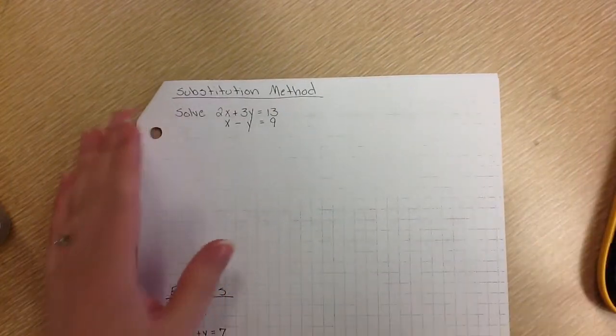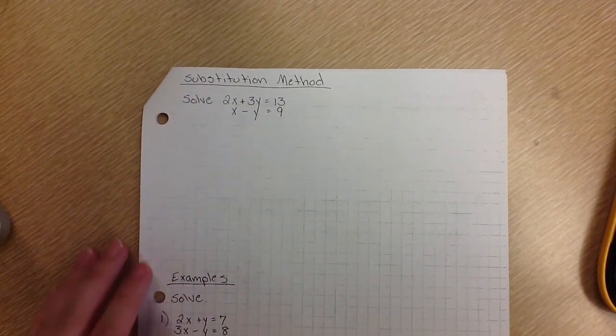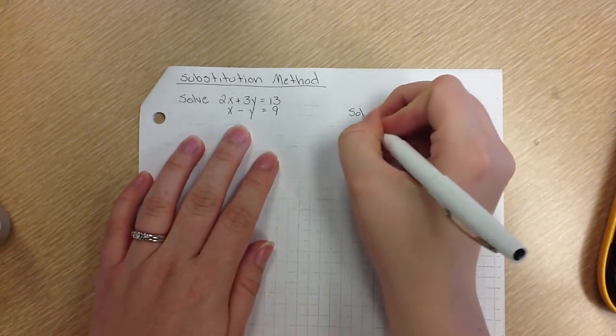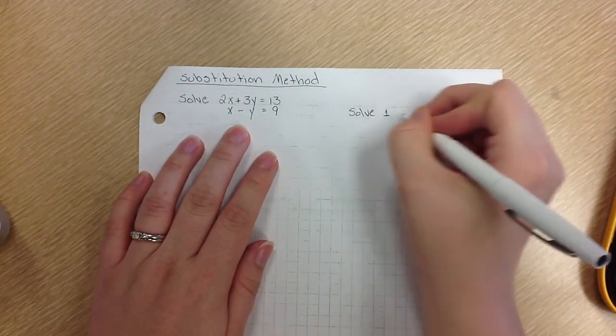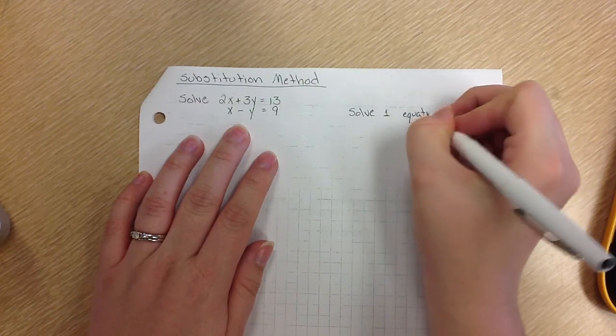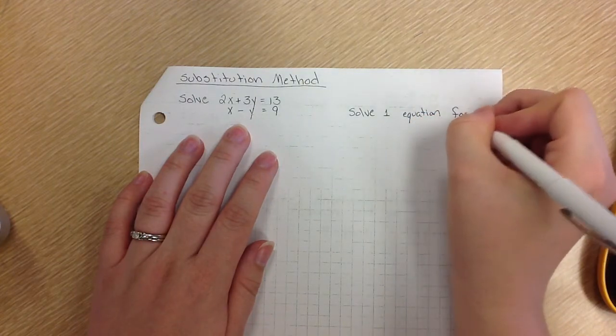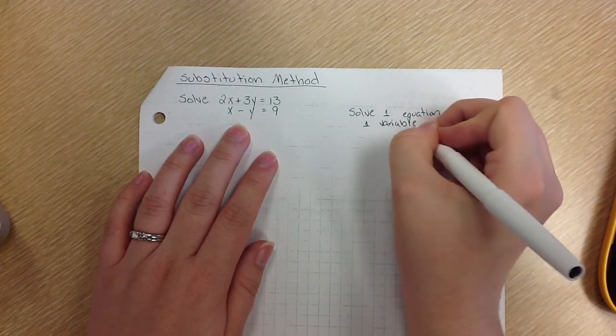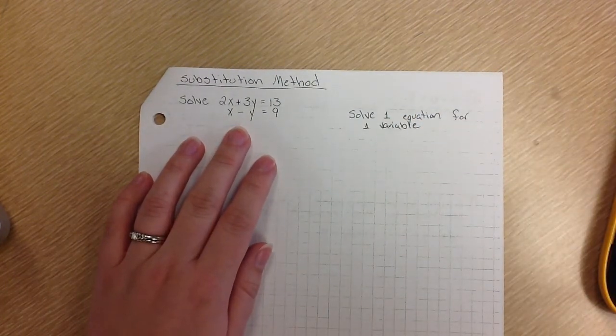So there's the addition method. One more method, and that is substitution. Okay, substitution method, here are the steps. Solve one equation for one variable. It doesn't matter which one, so pick the one that's easiest to solve.